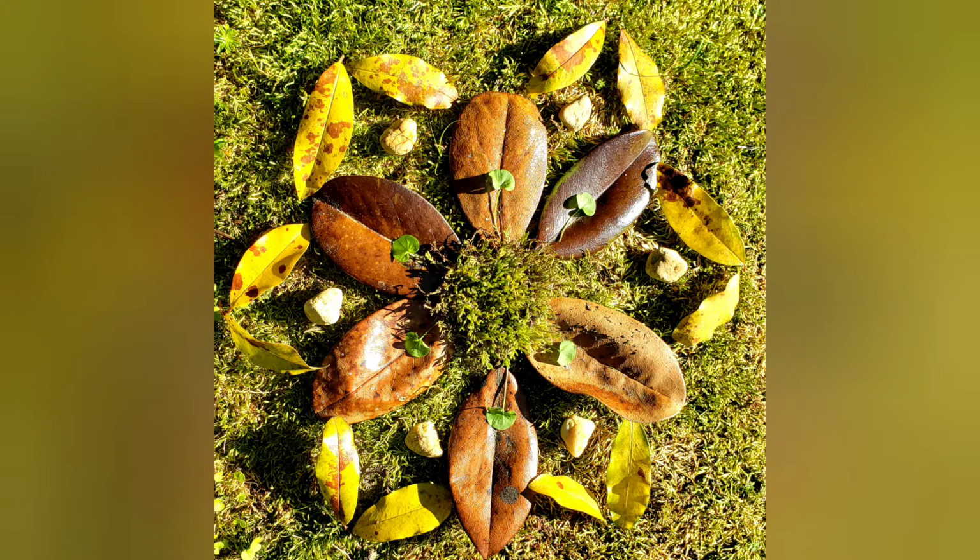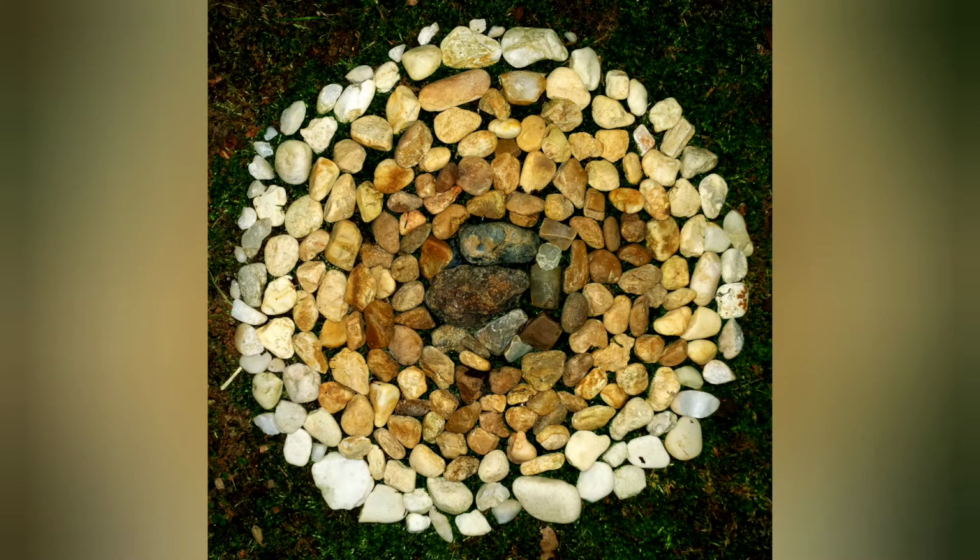Here are two more examples of temporary sculptures that I made with radial symmetry using things I found around my yard. Another option for this project is to use things that you find inside your house to create a sculpture.